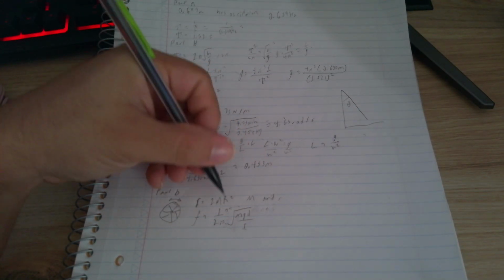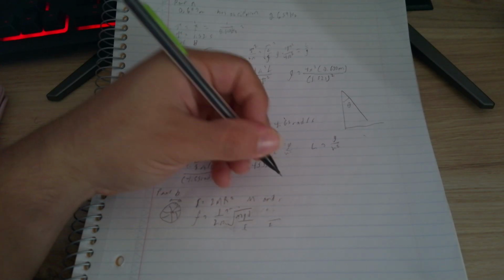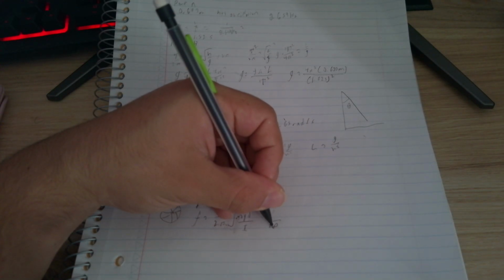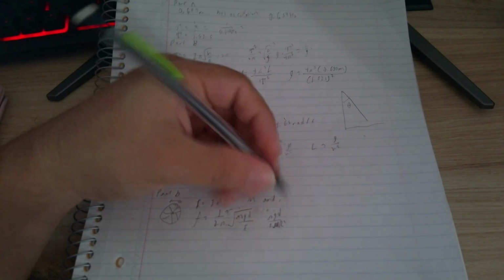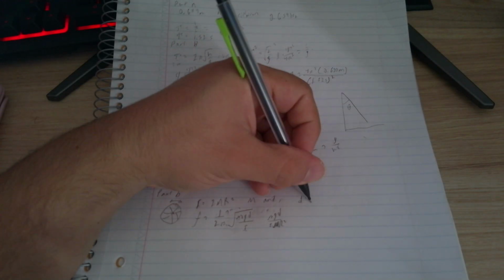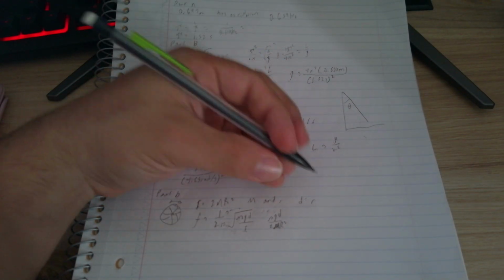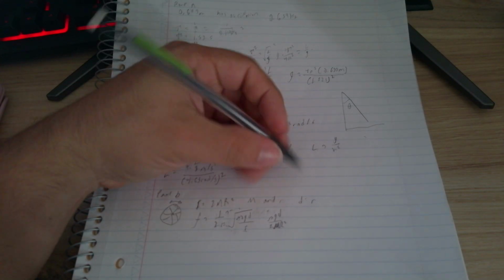And for inertia, we're going to be putting 2mr squared over mgd. Now d is equal to r, as it's our radius and our length.